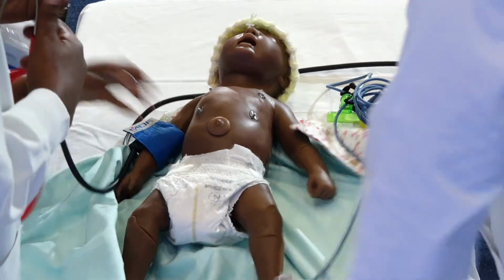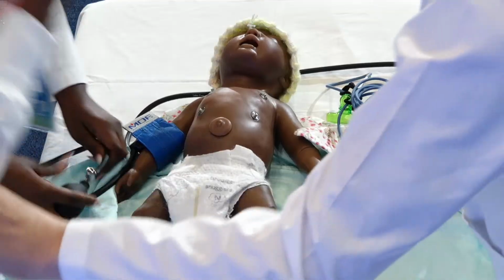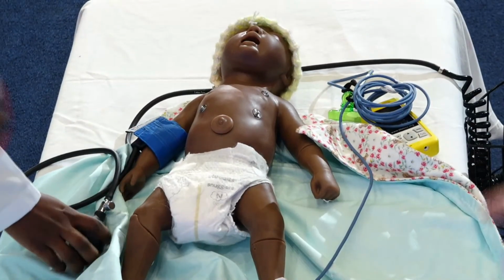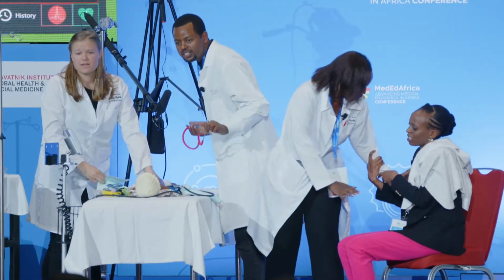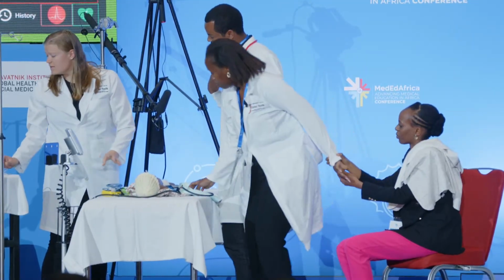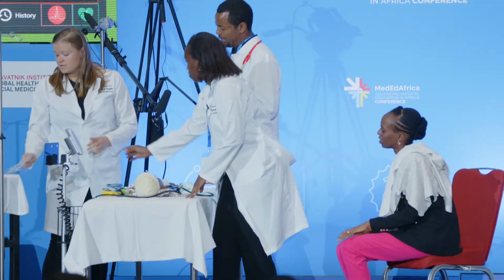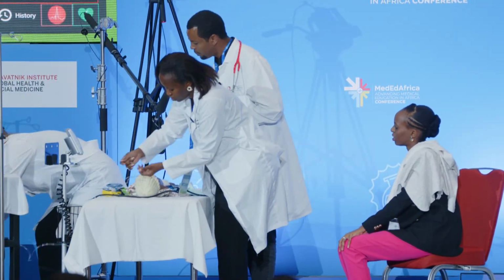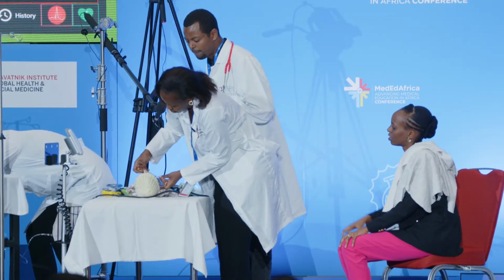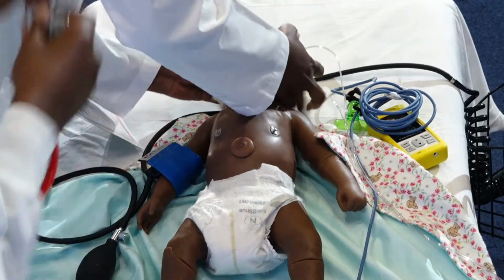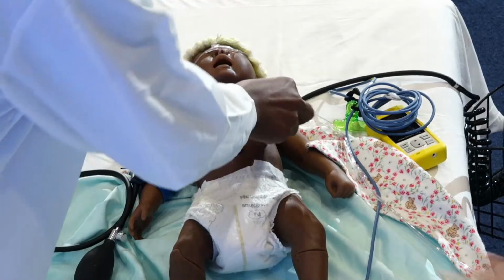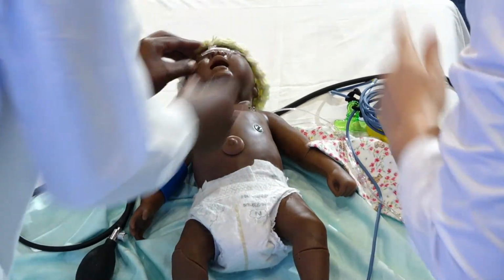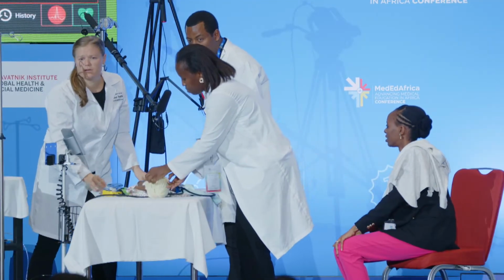Let's monitor the vital signs. The saturation is 70%. The patient is desaturating severely, so we will have to put him on oxygen, nasal cannula 2 liters. Doctor, what's happening? Can someone tell me? Just calm down. We have supported the baby with 2 liters of oxygen with nasal cannula. We'll see the progress.